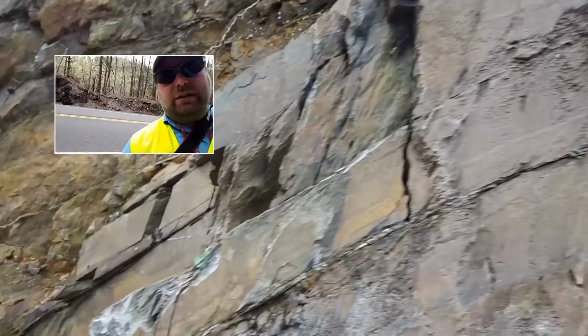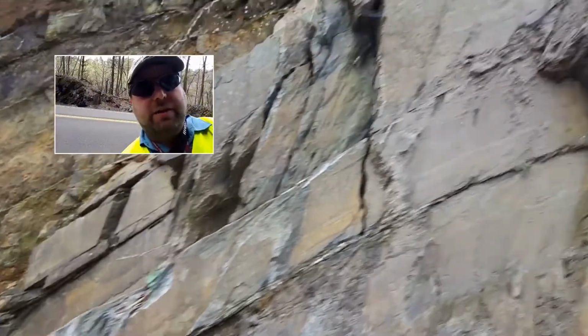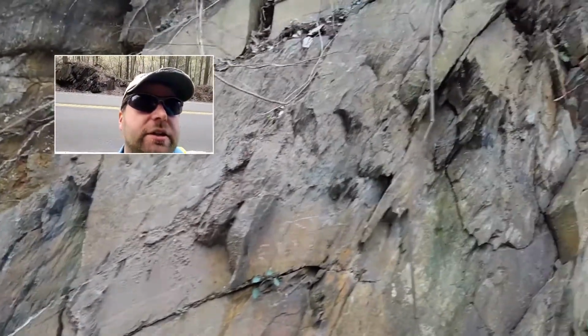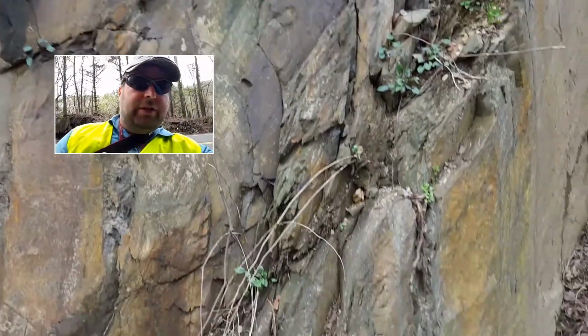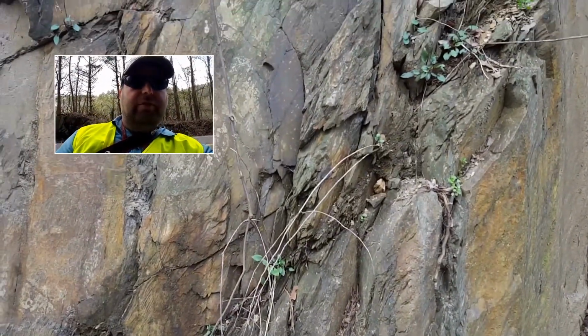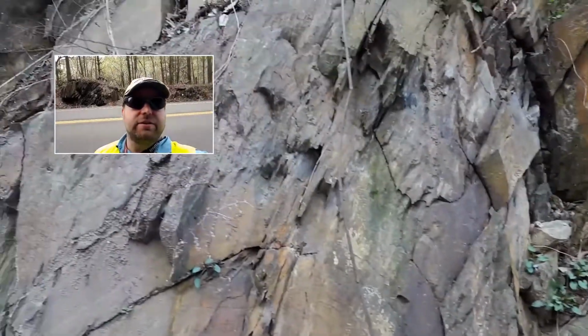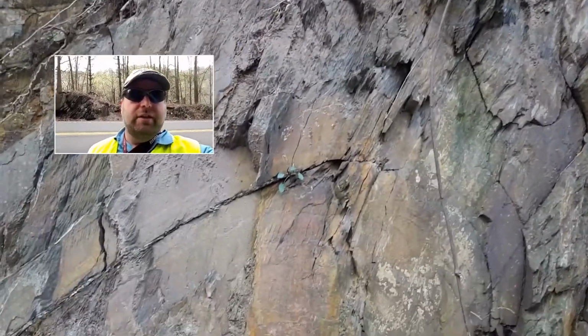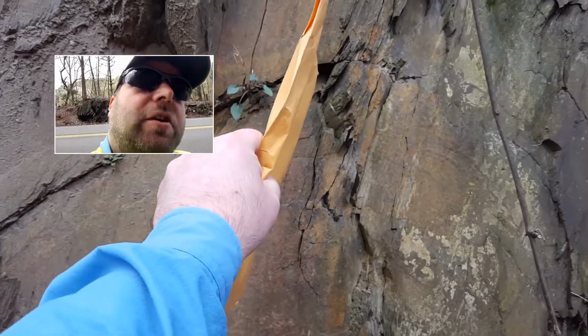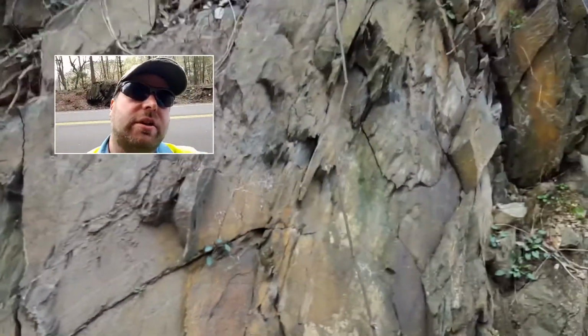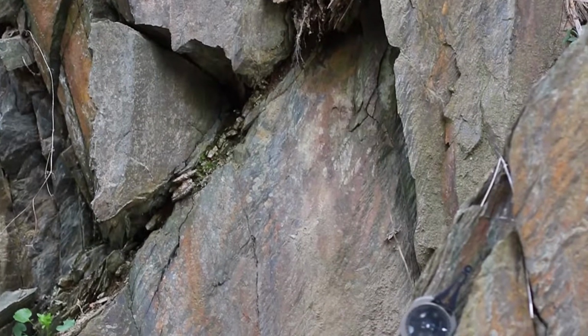Even though the bedding comes up, and then you fold over, and it starts coming straight down right over here, and the beds are nearly vertical, a little bit overturned even. But all throughout this, you've got this plane of foliation that is splitting the fold in half, right along what's called the axial plane.